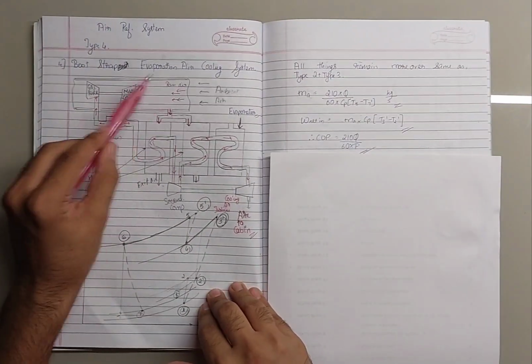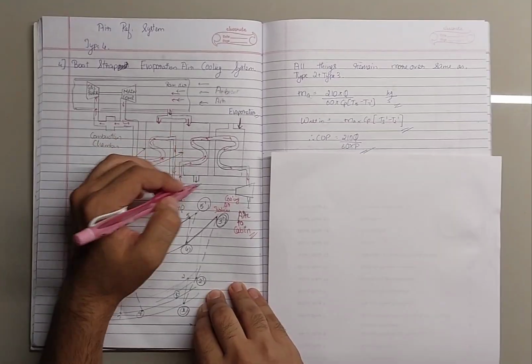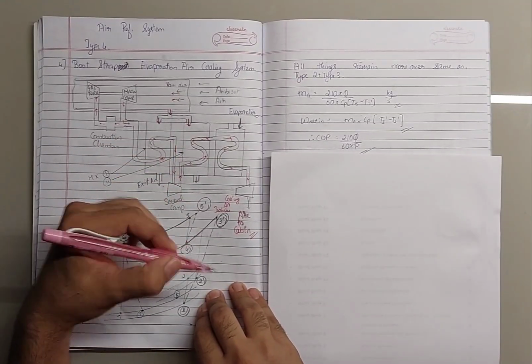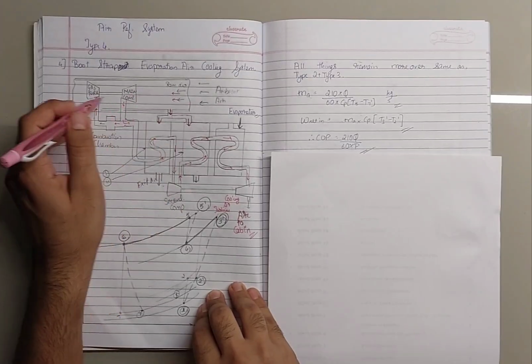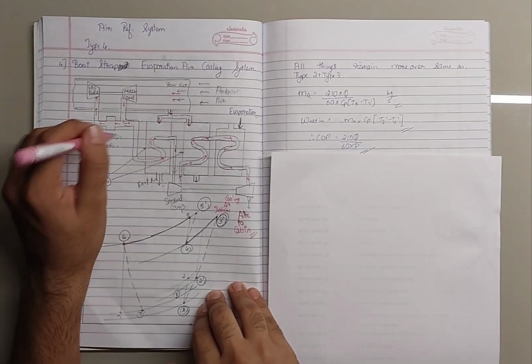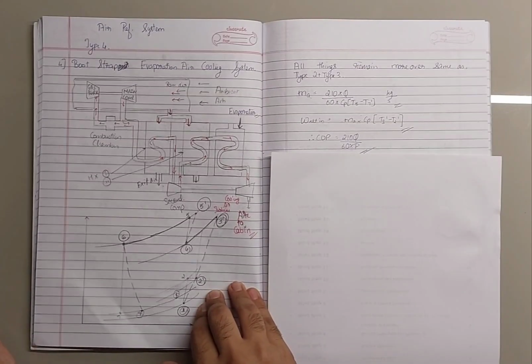All systems remain same till this point. Even there are two heat exchangers like type 3. An extra point is just an evaporator. So what happens here is, till this point it is same as the earlier video. If you want to refer it, you could just go back into the third video and look for it.